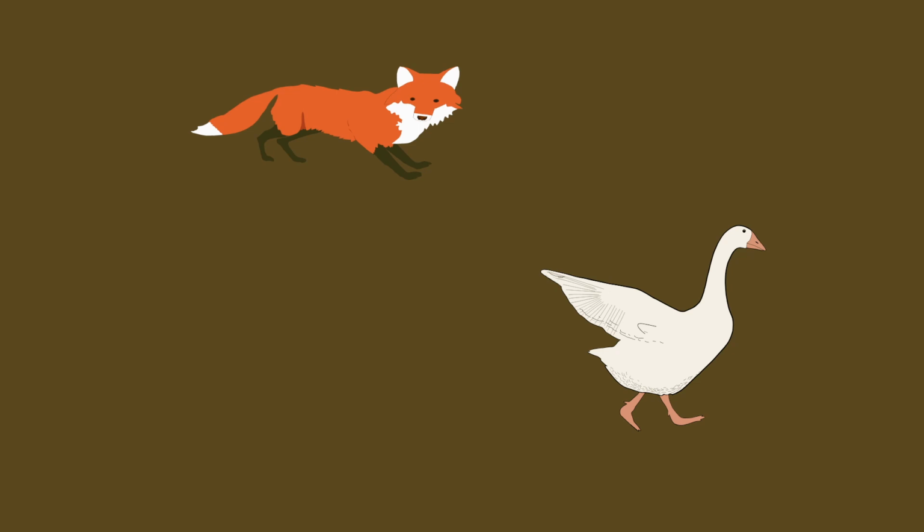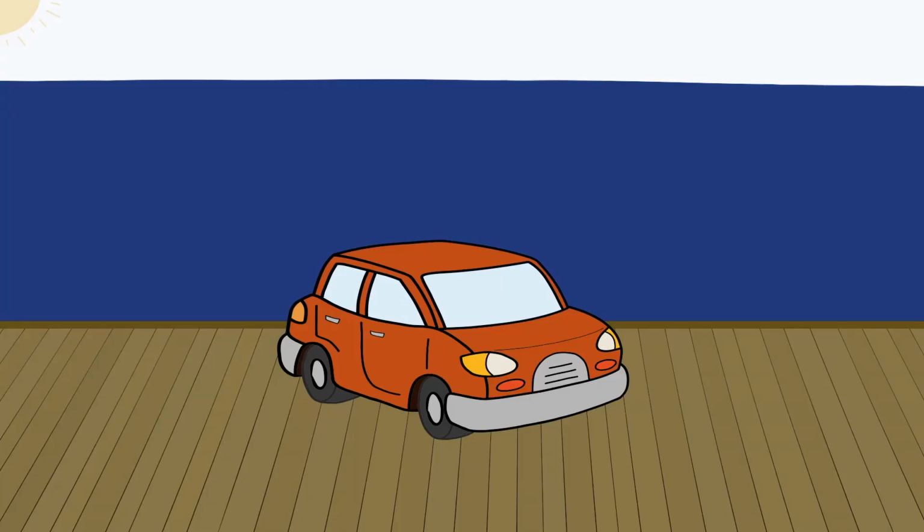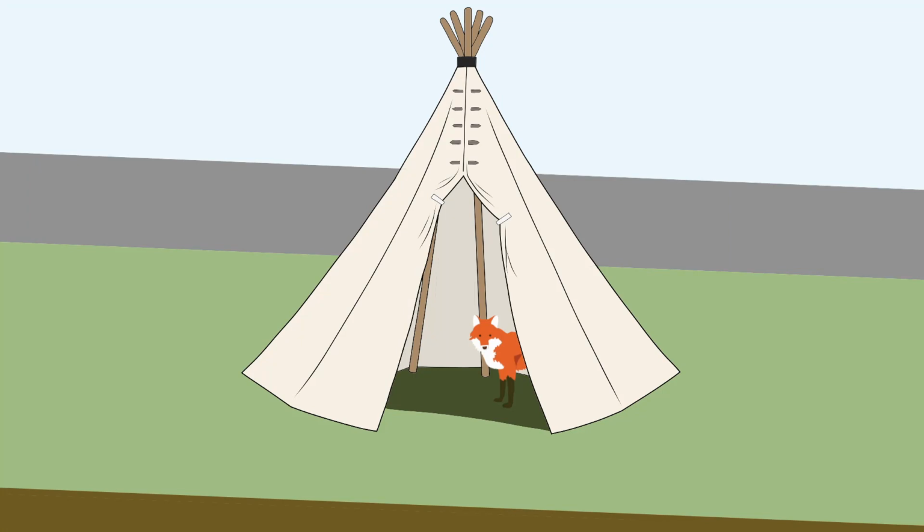Aerobic respiration. A fox is chasing a goose. The goose flies into a lake to escape. As the fox ponders its next move, it is startled by a car parked on the dockside and runs into a teepee to hide.